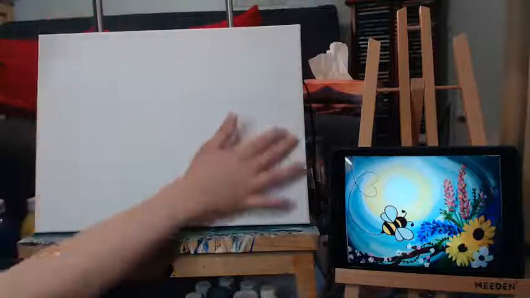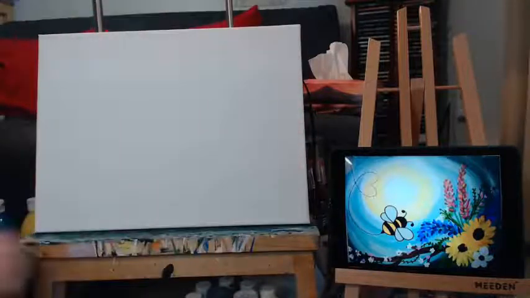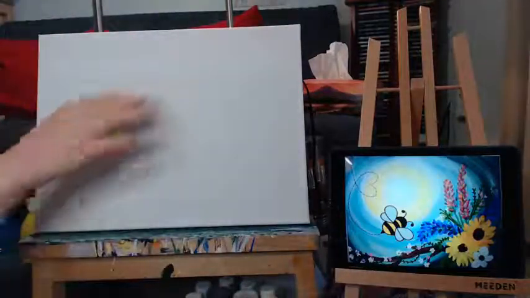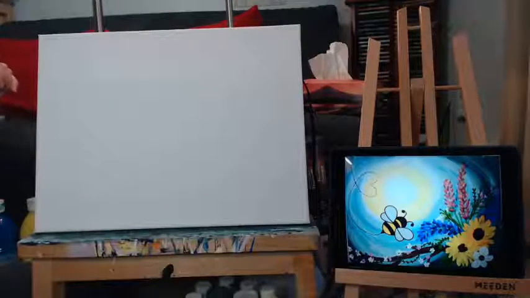And then it will get a little bit darker on the sides here. We'll get to a darker blue. This is almost a gray. I'm not sure if I'm going to do that. I think I might just stick with more blue, but we'll see how that goes.